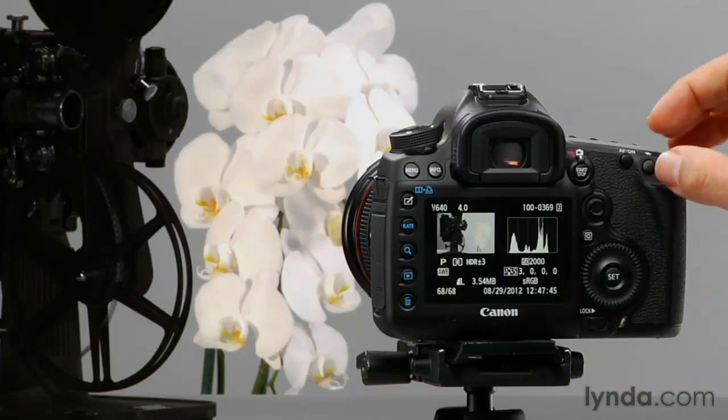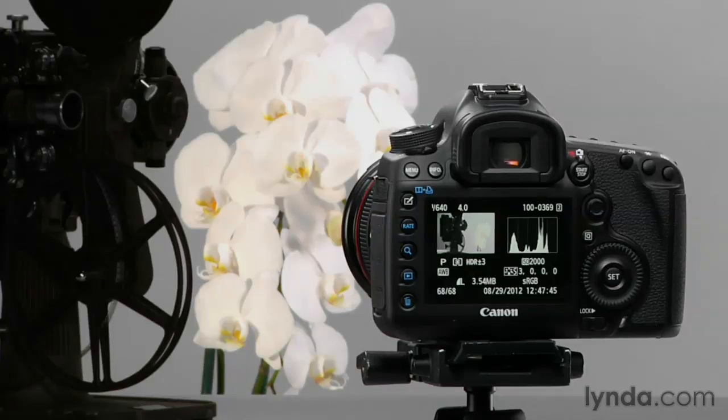So when you're going to want to use HDR are those occasions where you want to preserve detail in your shadows, detail in your highlights. That said, I can guarantee you you're always going to get better HDR results doing the merge yourself on your computer than letting the camera do it for you.